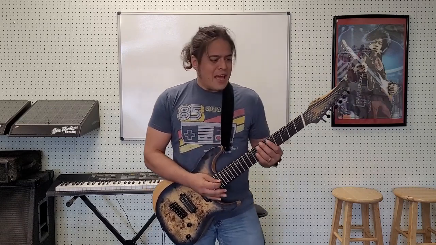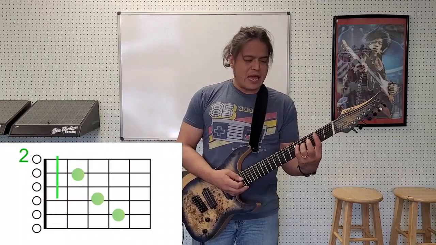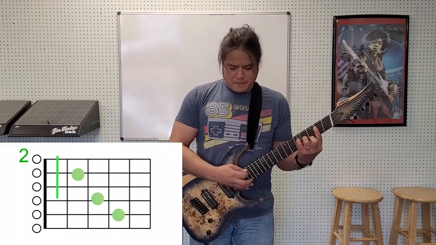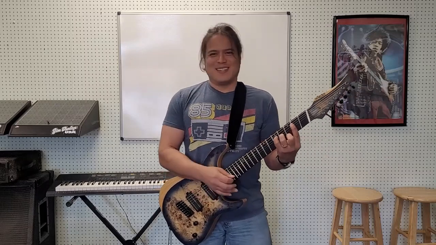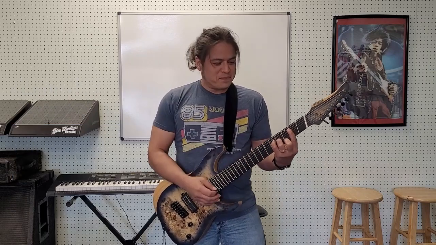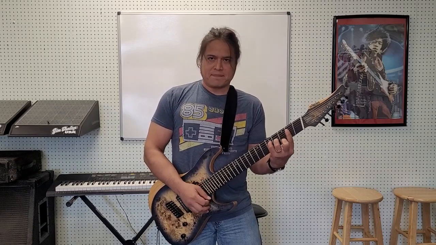So if I pick, let's say, a D chord, I'm going to have my C shape here, and I have all these tabbed out. It'll be on screen. So we have our C shape for the D chord.